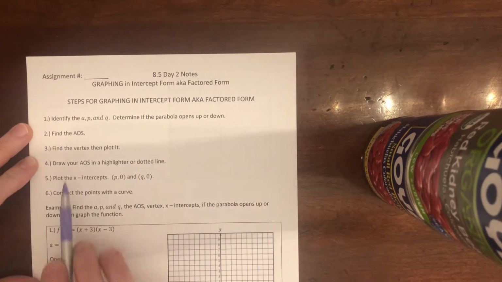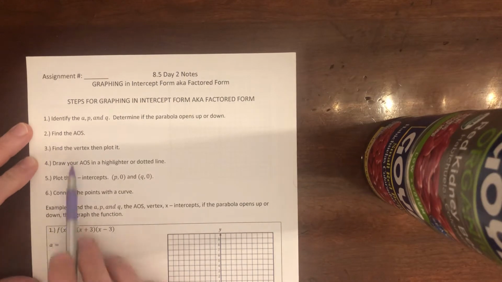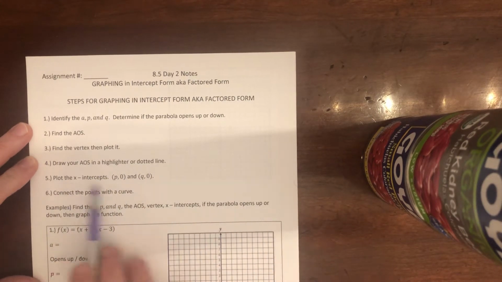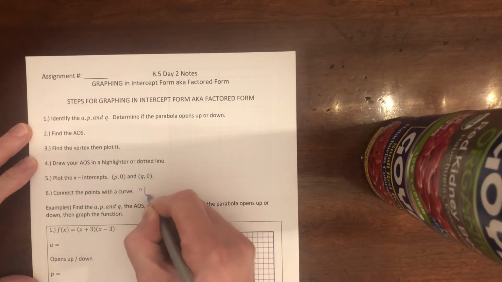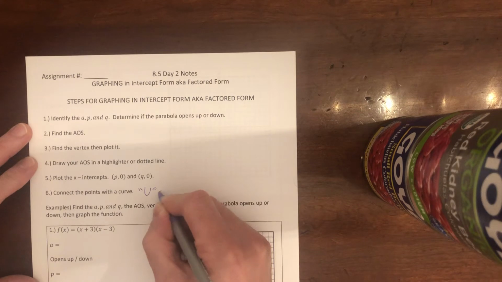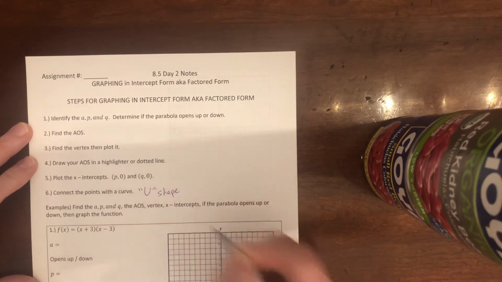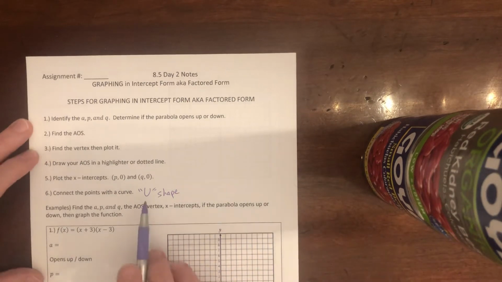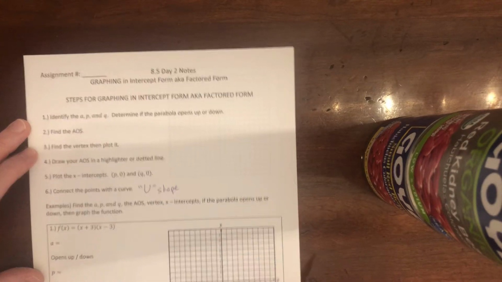Find the axis of symmetry, find the vertex and plot it. Draw on your axis of symmetry in a highlighted or dotted line. Plot the x-intercepts and connect the points with a curve. Remember, this should be a U shape. We're only going to graph 3 points in this, because they give us the shape, but we need to remember that's a U and not a V.